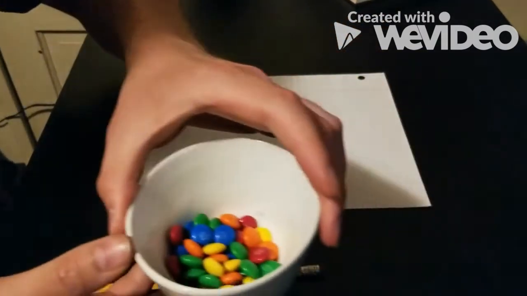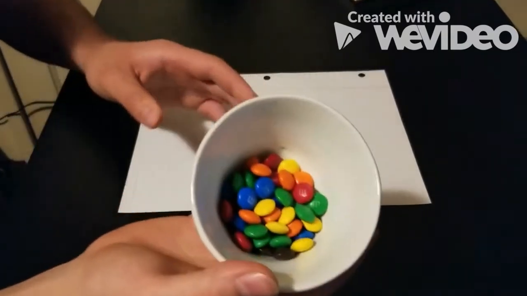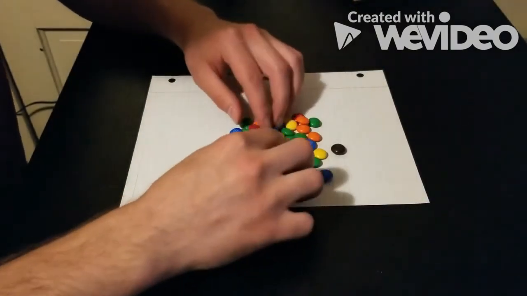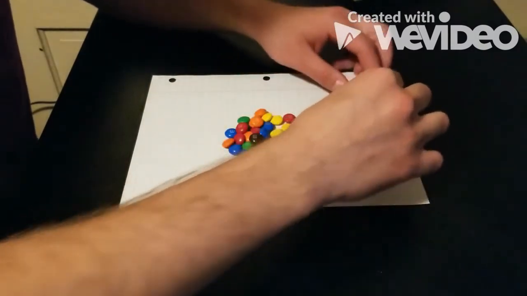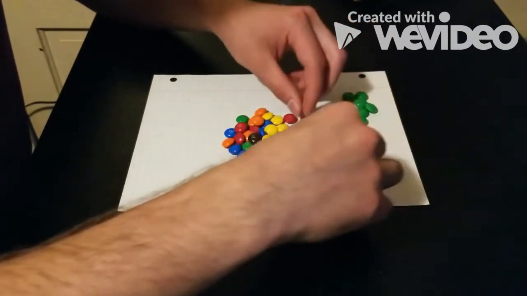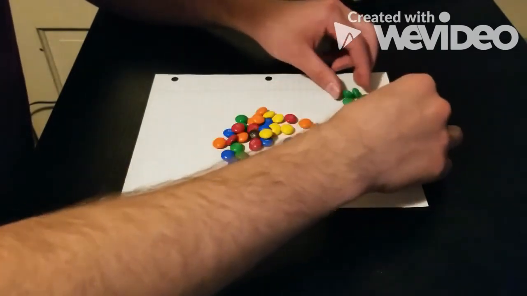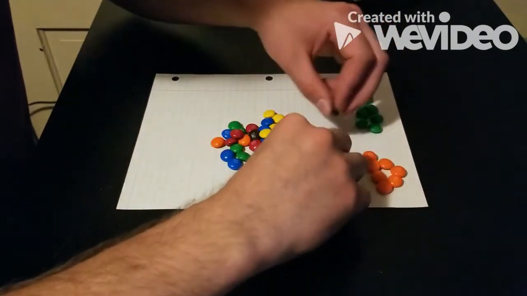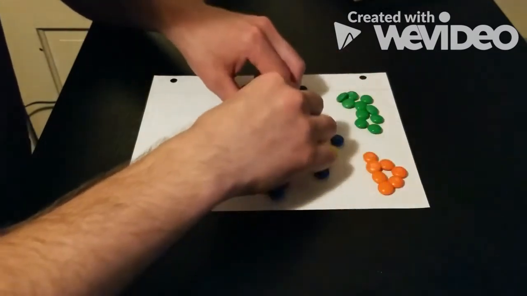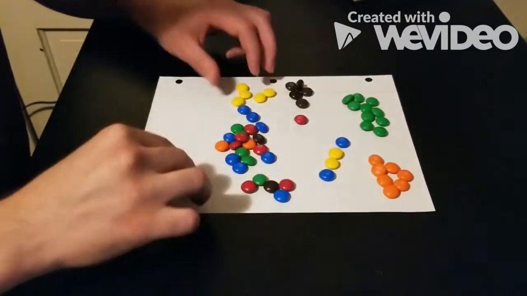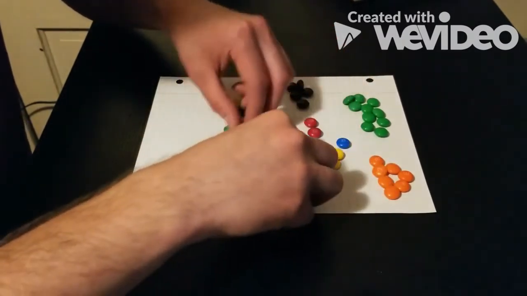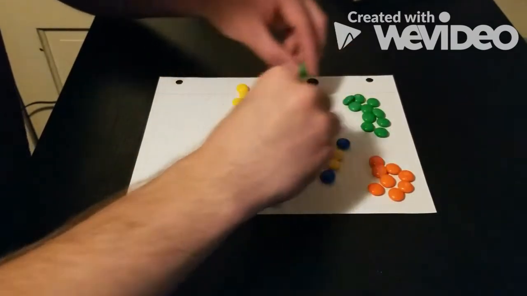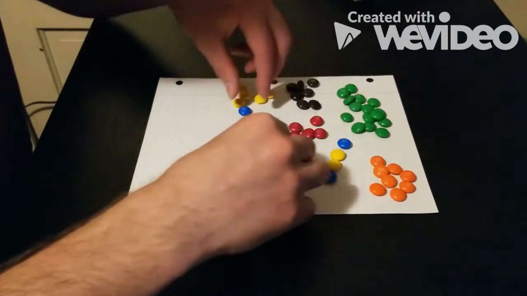So the first step, after you've gathered all of your things, is to take your M&Ms, pour them out, and organize them. You can see there's a bunch of different colors here, and I want you to organize them by their colors. What I mean by that is just group them all up. See, I'm putting all the greens over here, the oranges over here, all the brown M&Ms over here, yellow ones right here, red ones right there, and finally all the blue ones over here.